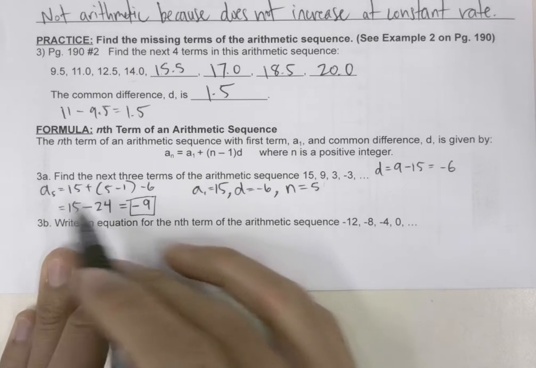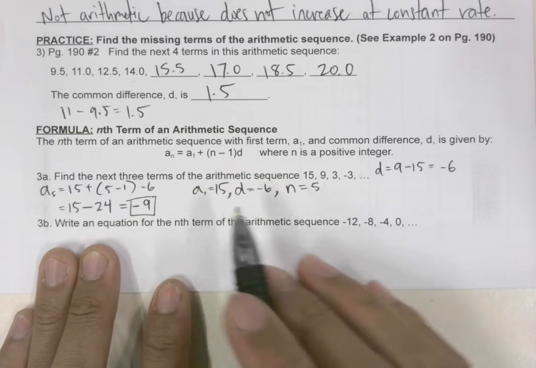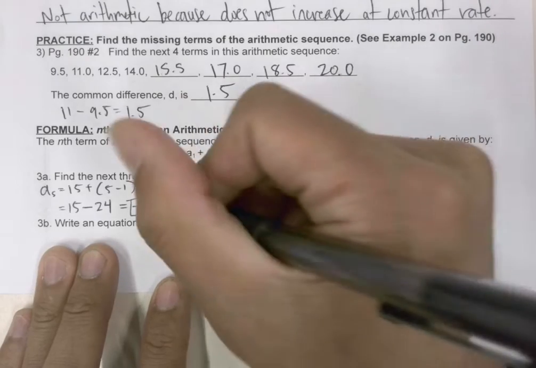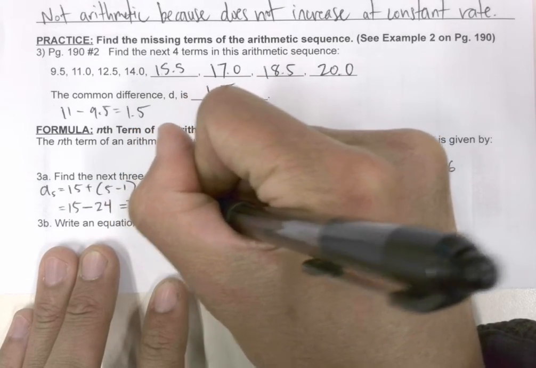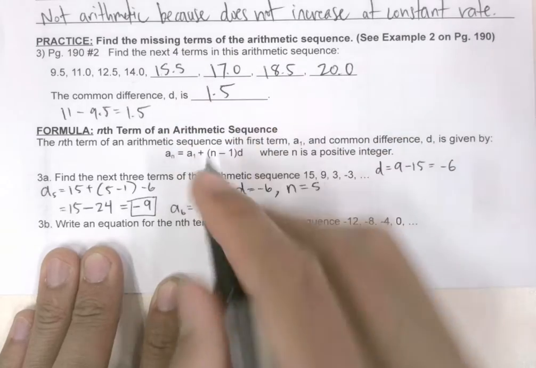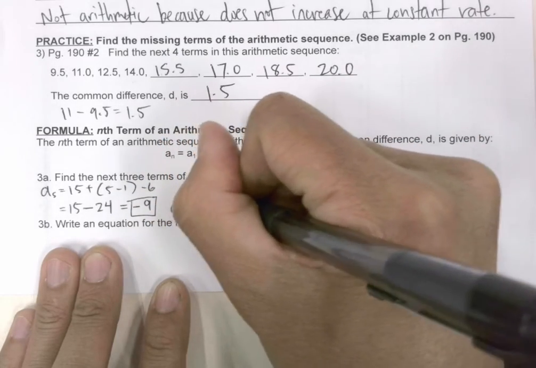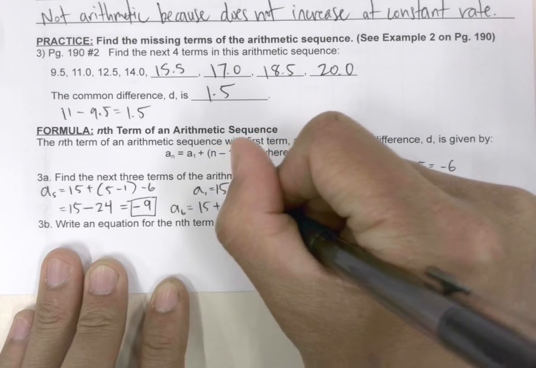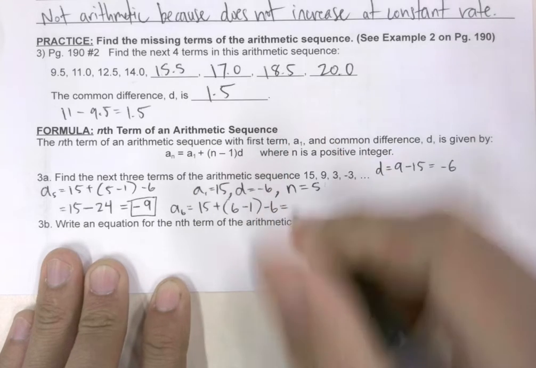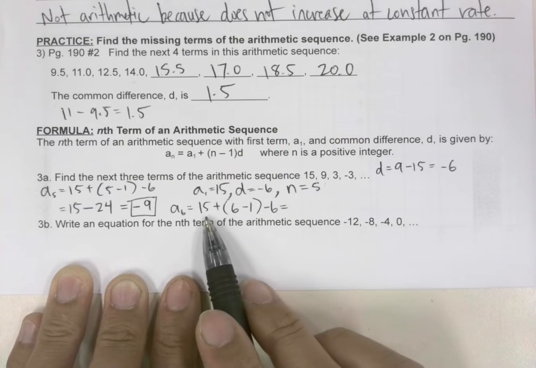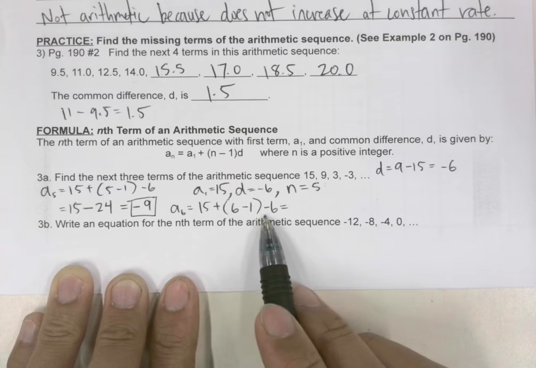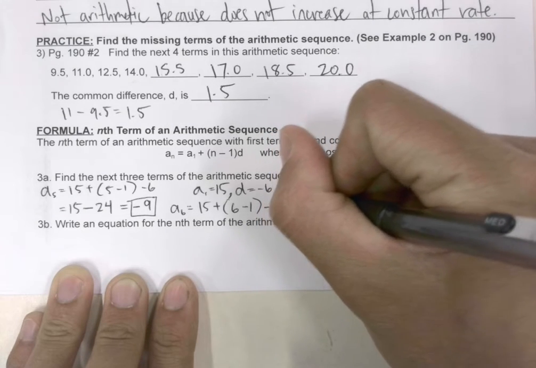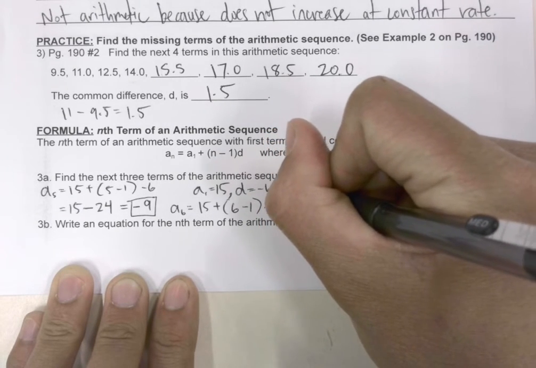We can do this again and again for the 6th term and the 7th term, because we want to find the next 3 terms in the arithmetic sequence. So let's do it here. a sub 6 is going to be equal to 15 plus n, which is 6 now, minus 1 times negative 6. If we put this into a calculator, or do it in your head, 5 times negative 6 is negative 30, plus 15, that's going to be negative 15. So this here is the 6th term.